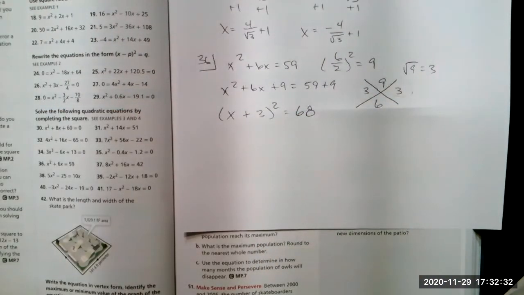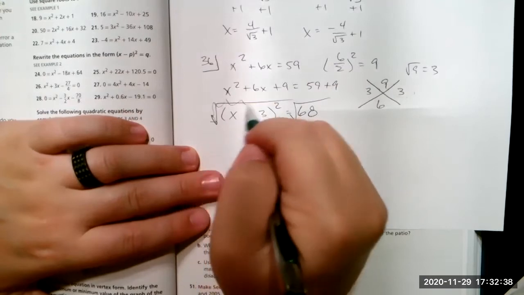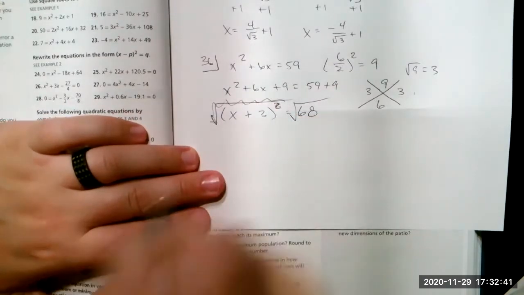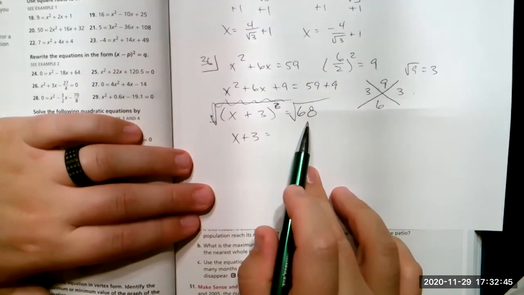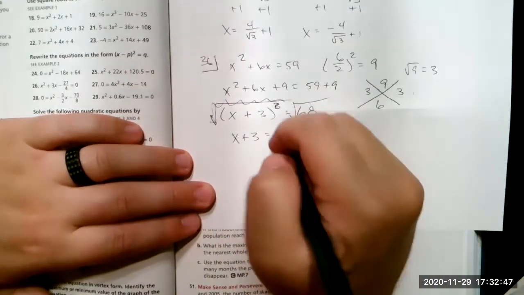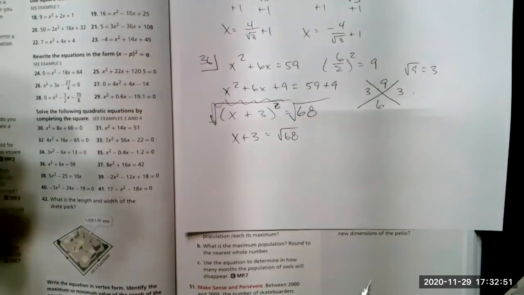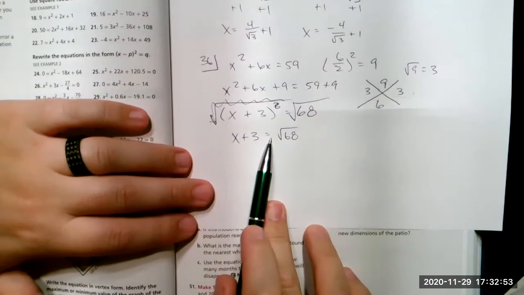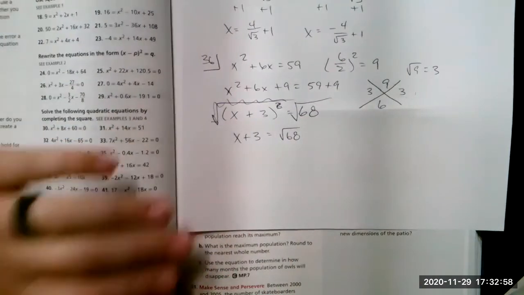So here's the part where I would take the square root of both sides. The square root and the square cancel each other out. I'm left with x plus 3. Square root of 68, that can be simplified, but we're going to leave it as the square root of 68. 68 is not a perfect square, but I can take out a perfect square and I'll have some left over, but let's leave that as square root of 68 for right now.